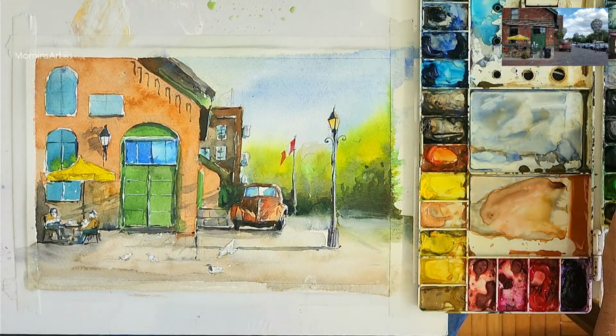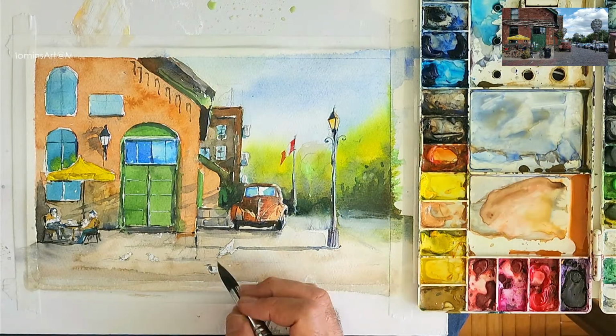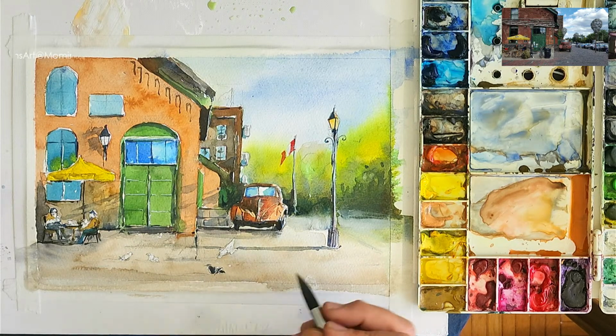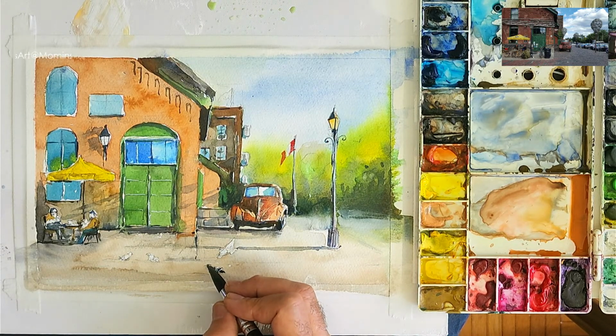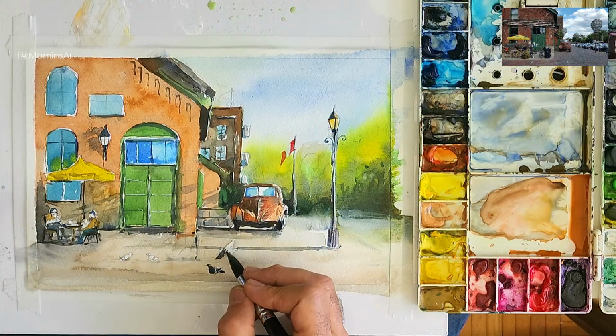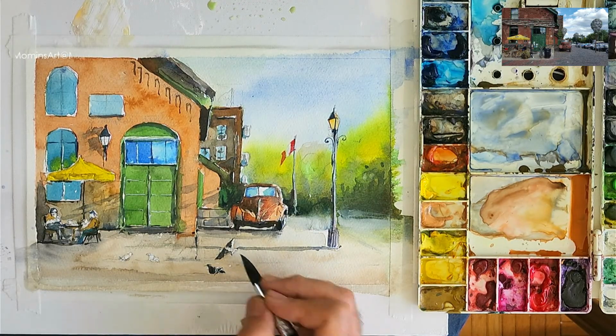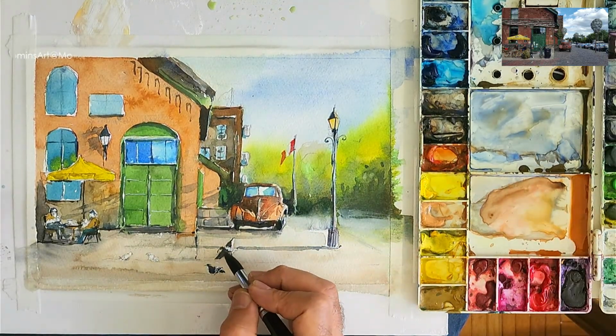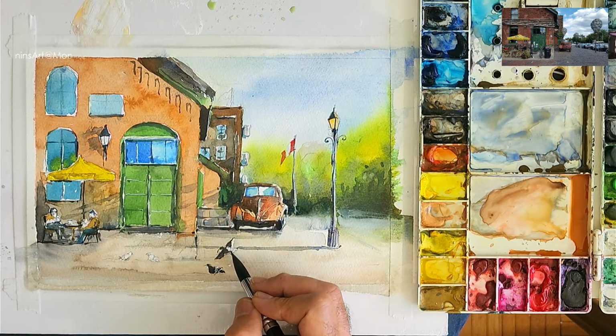So I get some Payne's gray straight from the tube, and mineral gray I'm using from, I think it's Daniel Smith or something. I'm not sure. I don't remember the name. So the pigeons are closer to the foreground, so I will keep them a little bit bigger. That's how you create a sense of perspective, the atmospheric perspective I would call it, in your painting. So here, this pigeon is flying here, there.